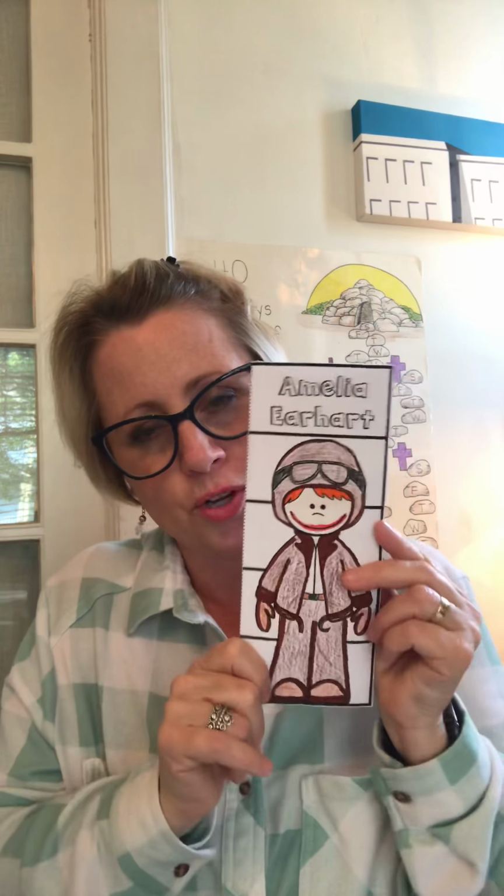So tomorrow for social studies, you're going to be finishing this up, okay? And then you get to keep this. This is kind of a cool little booklet that you can keep, and you can always read back about Amelia Earhart. All right, and I think we're going to do another one of these later about someone else. So I'll have to look around and see what else I can find.